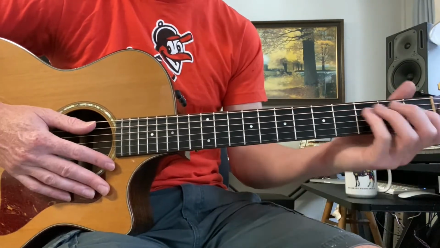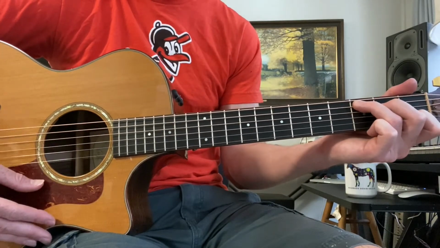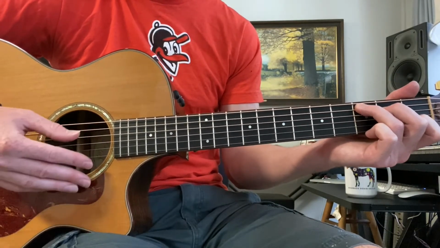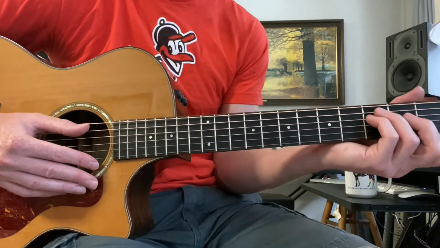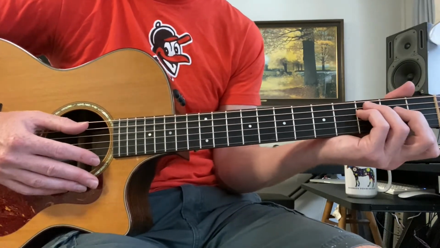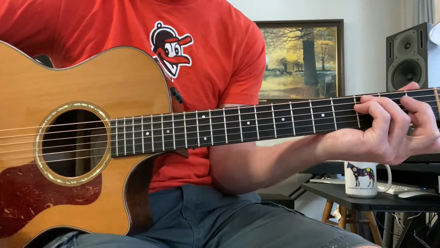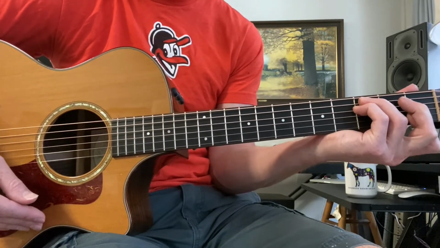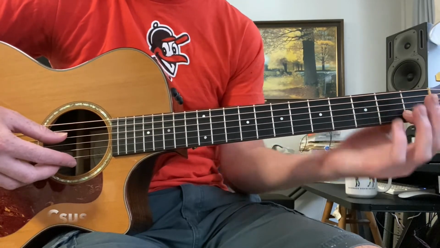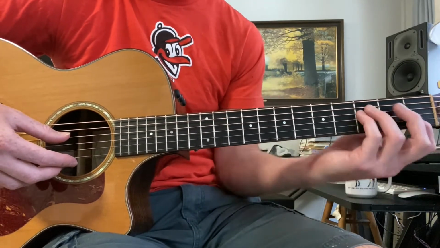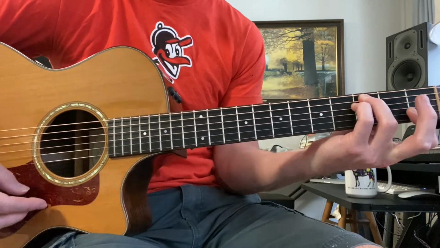And we have one more to go, a C chord. Now, if we want to do a C sus4, this is a chord that I think is underused. I might have to use it in a song of mine soon. Beautiful chord here. It's a C sus4, pinky on the 3rd fret, 4th string, barring the 1st fret on the first 2 strings. See that?